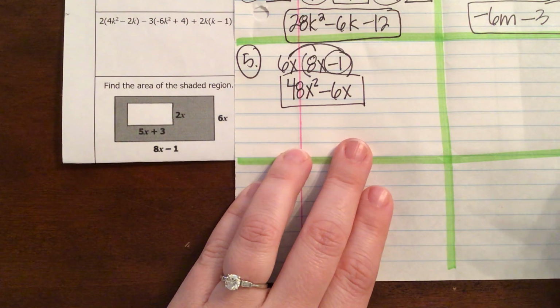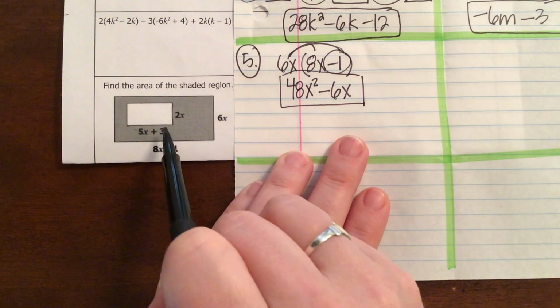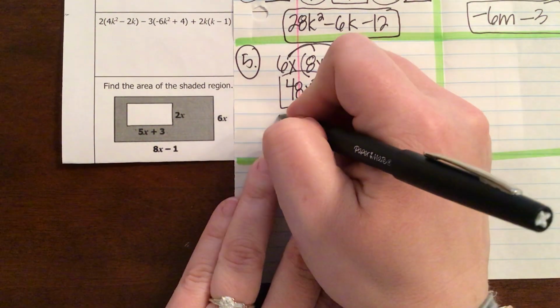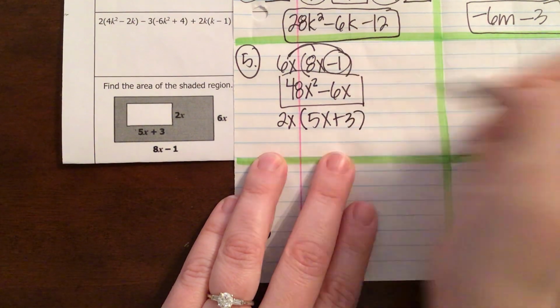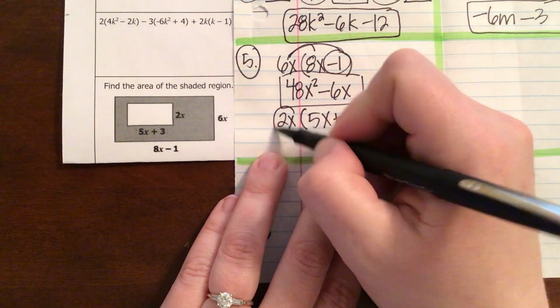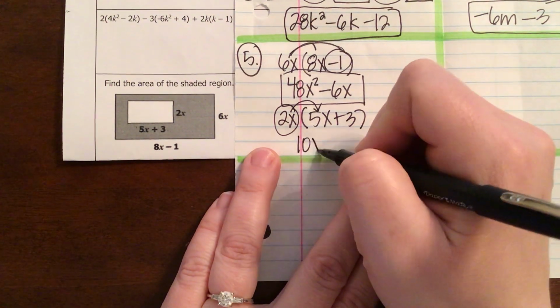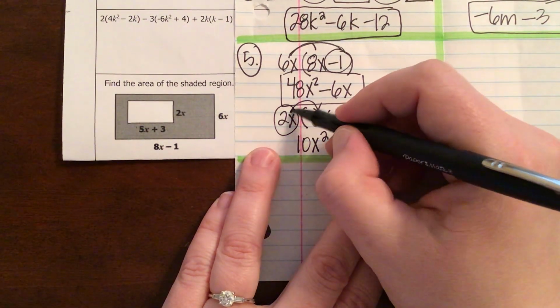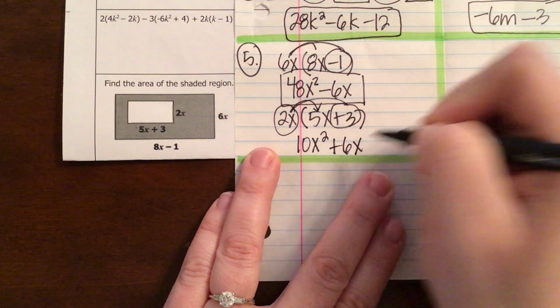Now I find the area of the smaller rectangle. Again, base times height. So 2x times 5x plus 3. 2x times 5x is 10x squared, and 2x times 3 is positive 6x.